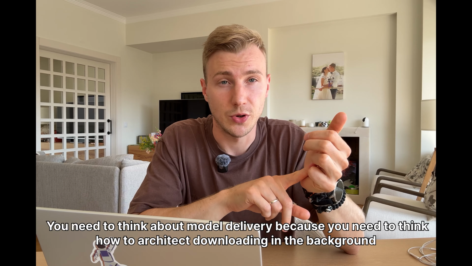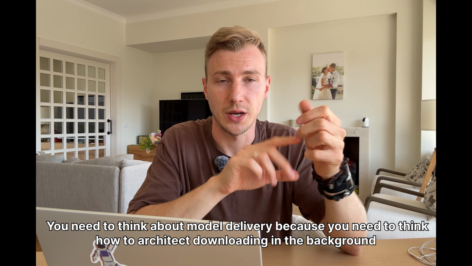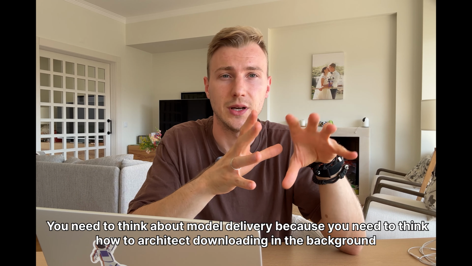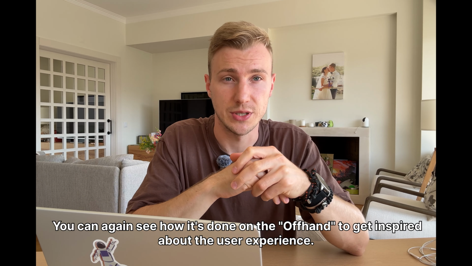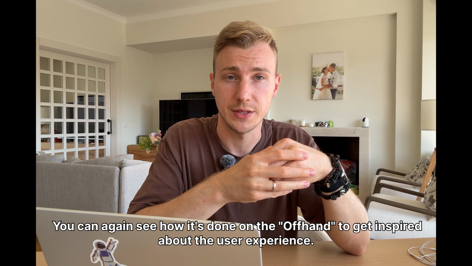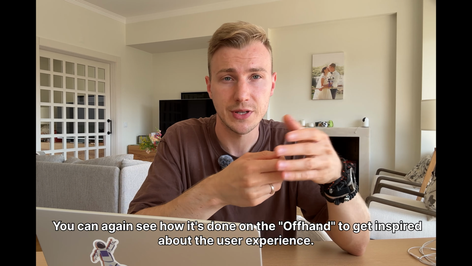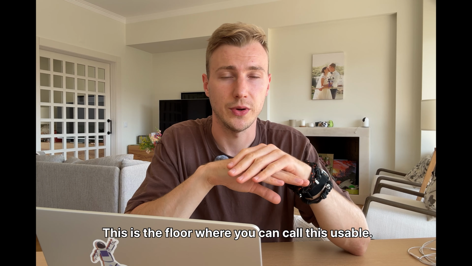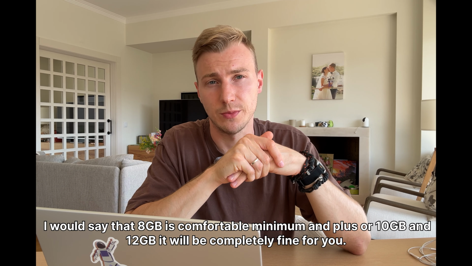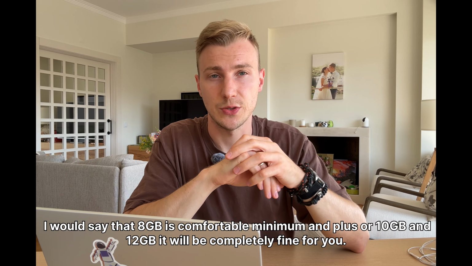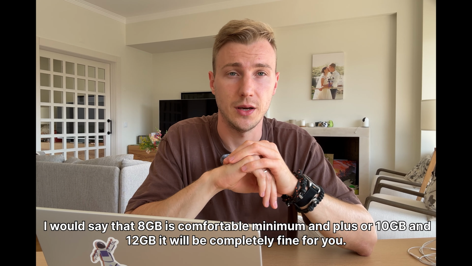You need to think about model delivery, how to architect downloading in the background and not interrupt the user flow. You can see how it's done in Offhand to get inspired about the user experience. As for devices, realistically, at least 6 gigabytes of RAM is the floor where you can call this usable. I would say 8 gigabytes is a comfortable minimum, and 10 or 12 will be completely fine for you.